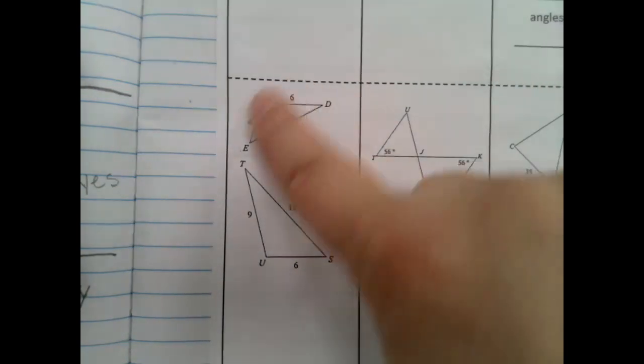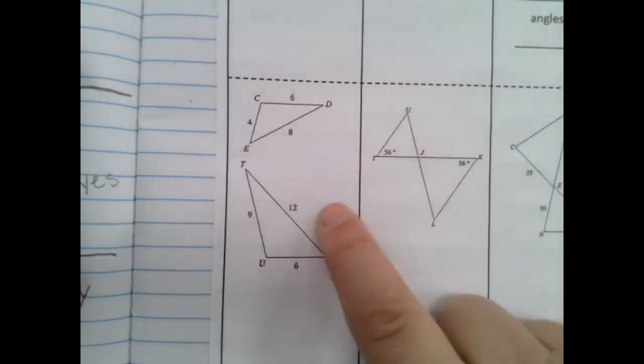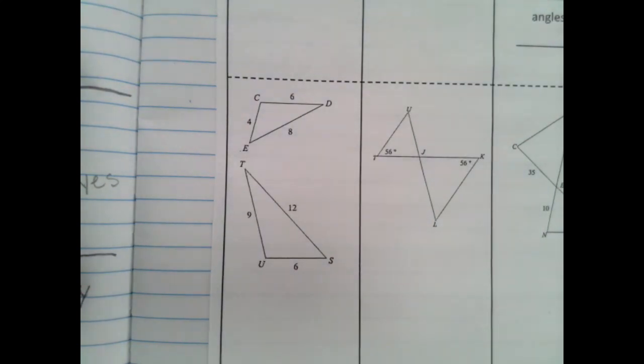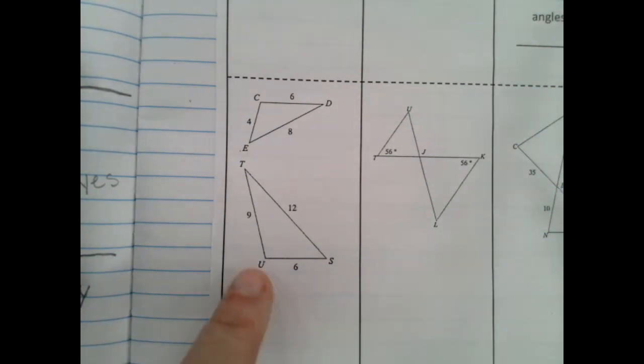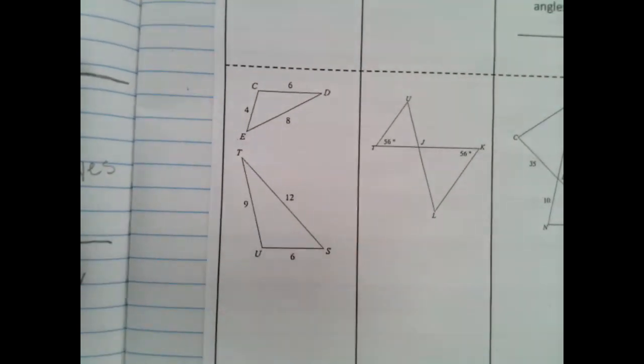All right, so as we look at this, what parts do they label? What is this 8, 6, 4, 9, 12, 6? What do those represent? Sides. Amazing. Thank you, Ifra, for talking today. I appreciate it. And answering questions. All right, so as we look at the sides, we need to decide which sides match with which ones. Okay, and it might be a little tricky to figure out which ones go with which.